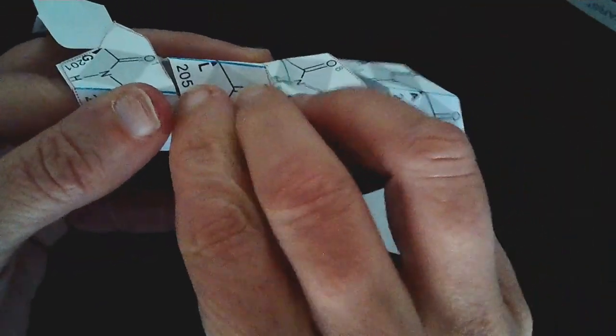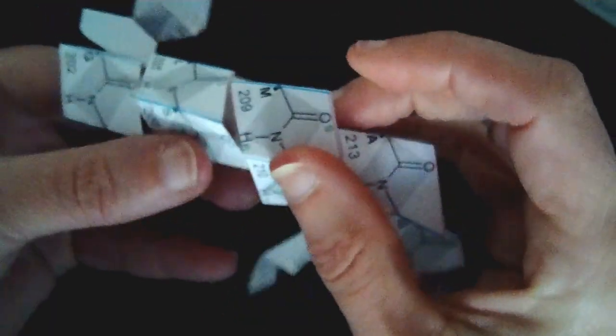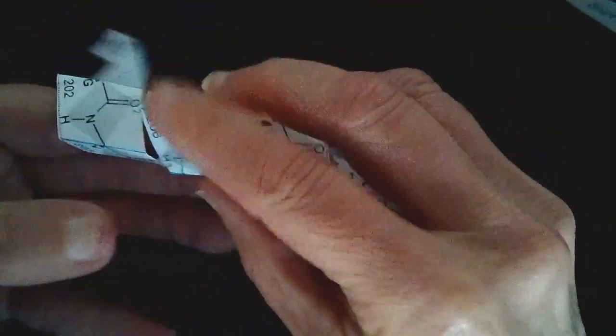My 2 is separated down here. Let's put you back together. 6 to 6.